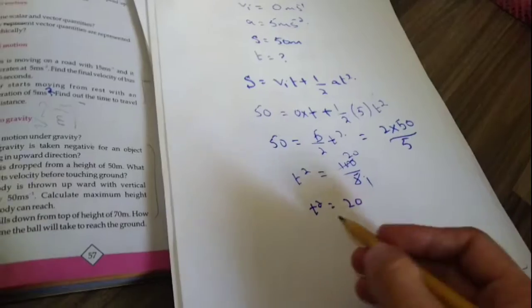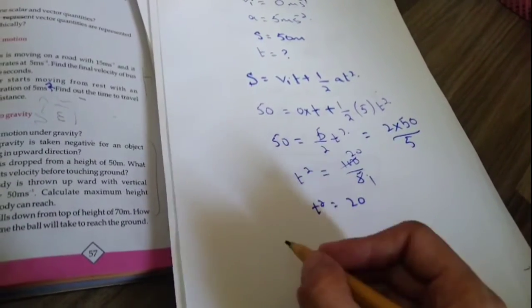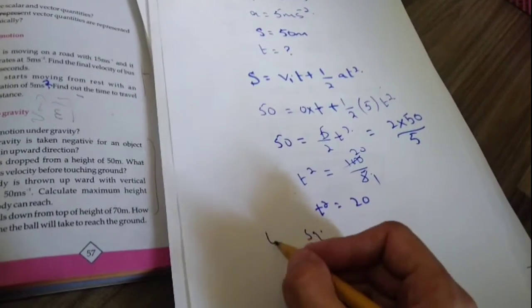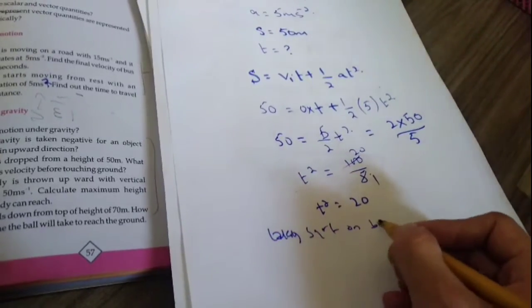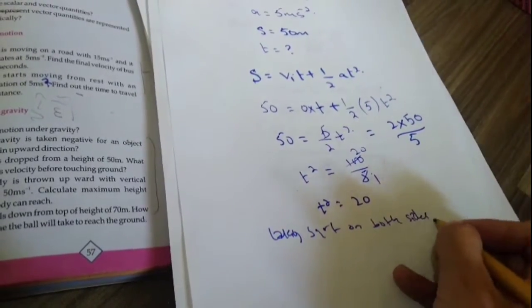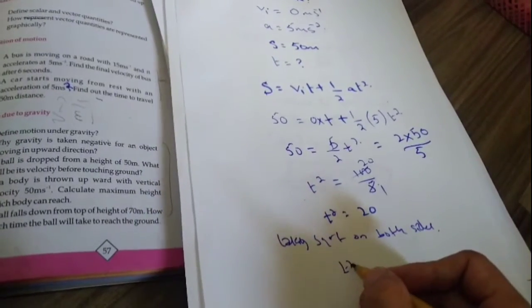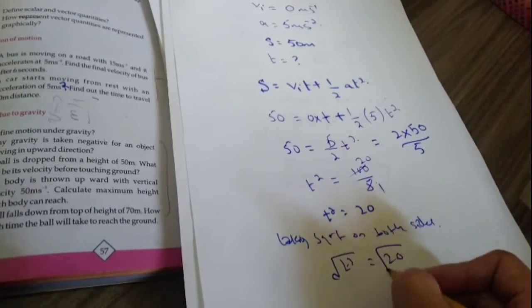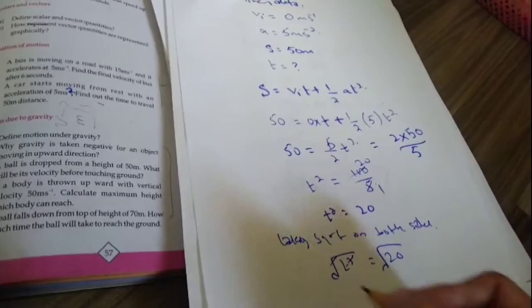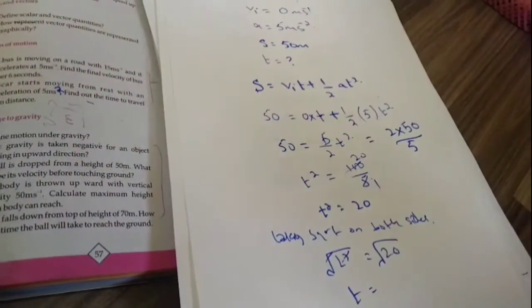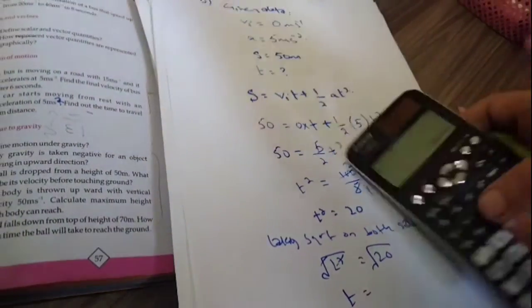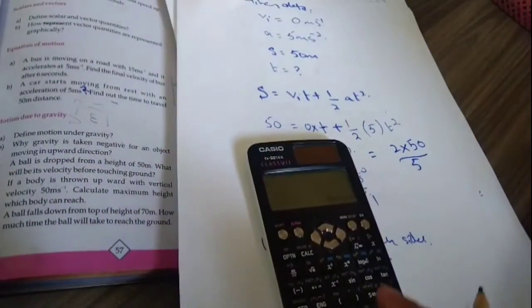So what we are going to do is just take a square root on both sides. Taking square root on both sides, the square is going to cancel the square root. T is equal to square root of 20. So we have to use a calculator here.